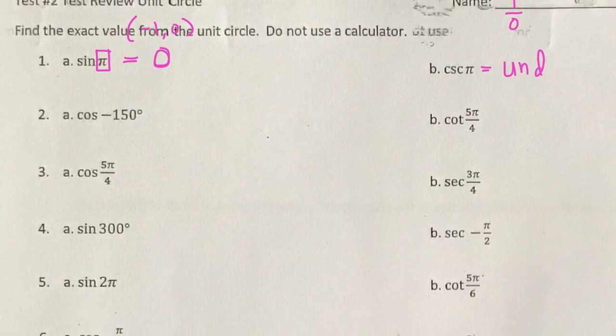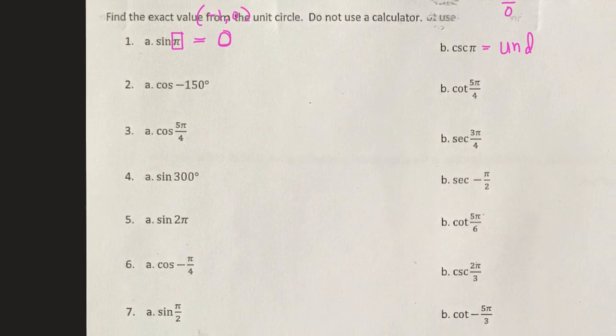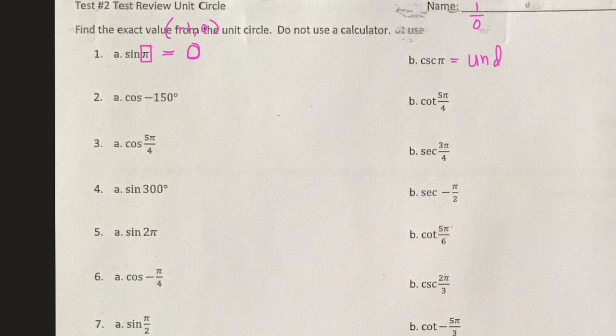Okay? And that's how we're going to go about doing all of these problems, is figuring out what the coordinate is and then writing down either the x or the y or a ratio, as the case may be. Okay, so try these ones, pause the video, see if you can do them using your unit circle, and come back and we'll talk about it.